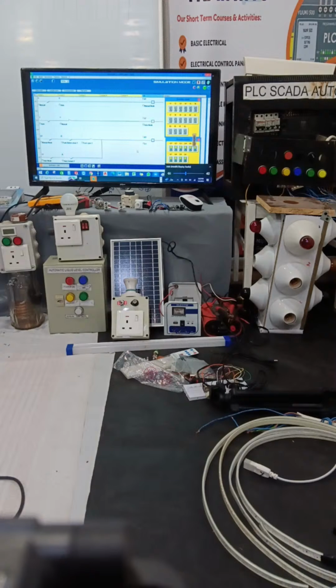Then we have our push buttons for manual mode. Suppose we put this in manual mode, we will see all the manual modes are closed. Here this is a 4-stage controller, so there will be the first stage Q1, then the second stage, this is the 3rd stage, and this is the 4th stage. You can see all the manual modes are on.